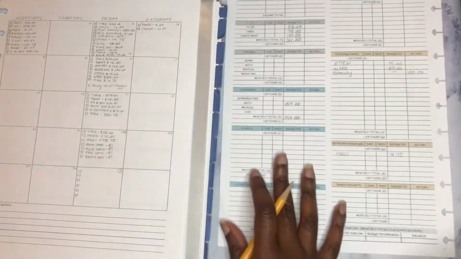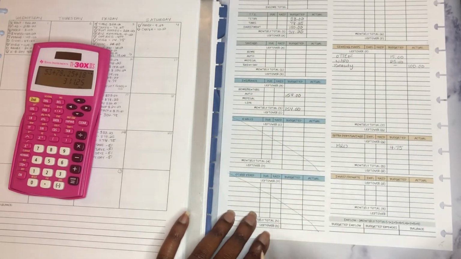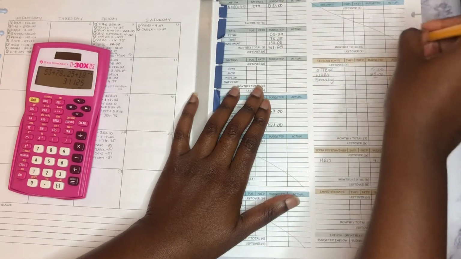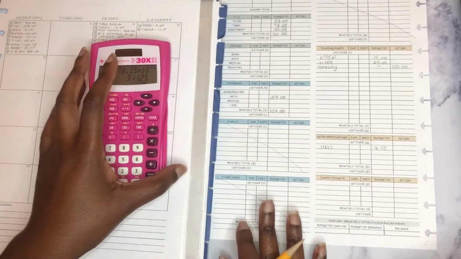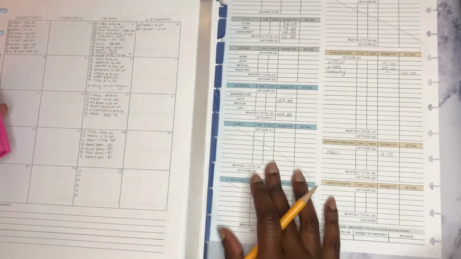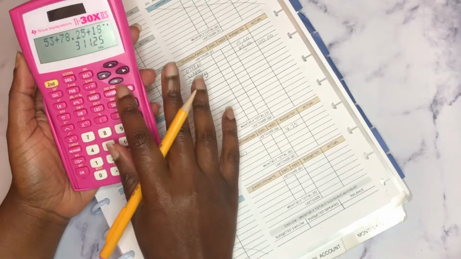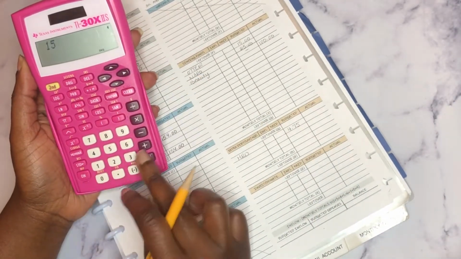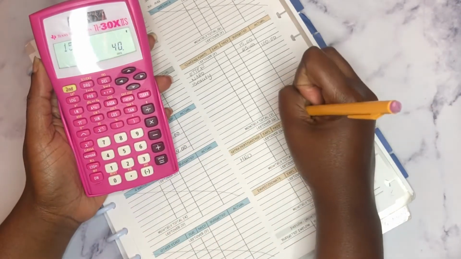Okay, so now I'm gonna do what I did here and here. I'm just gonna calculate. And normally I just scratch this out. Can y'all see me doing that? Okay. No variable expenses for this week because I normally take it out in the first week one time. Let's see here. Since I don't need my calendar anymore. Okay, so let me do it like this because this is how I write. All right, so I'm going to add the 15 plus 3, plus 25, which is gonna be 40 bucks.